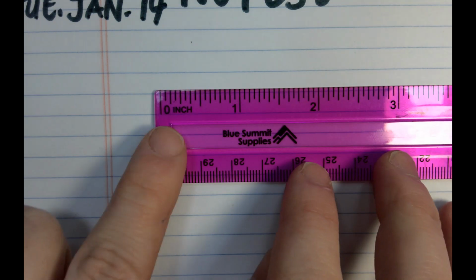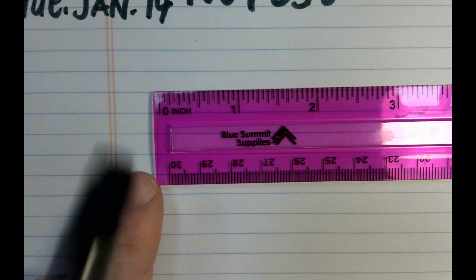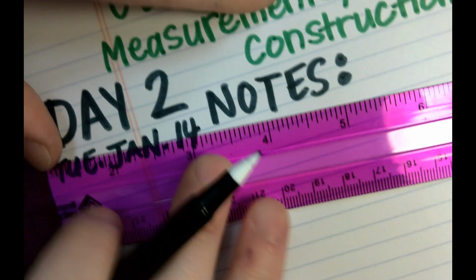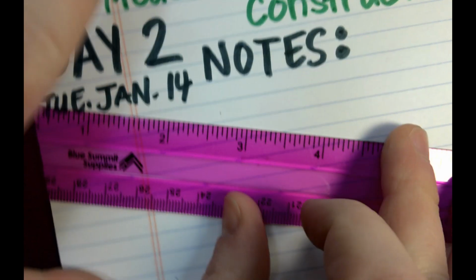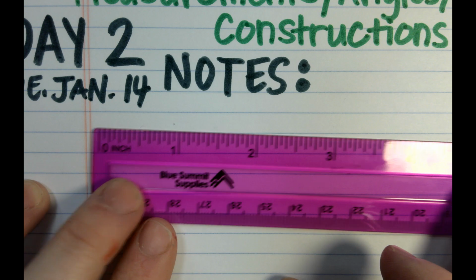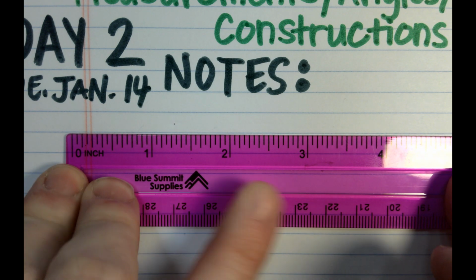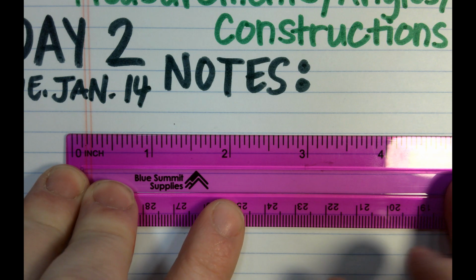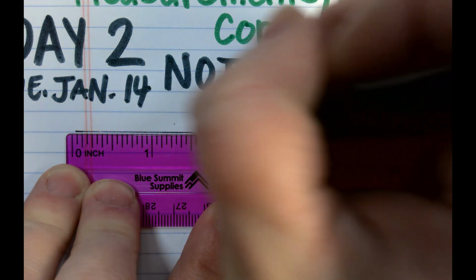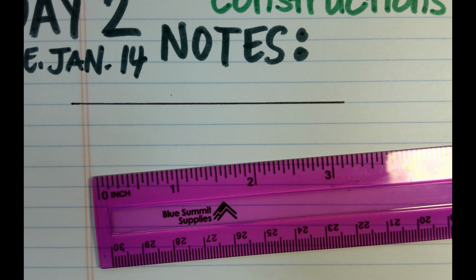So whenever we do use a ruler to measure something, let me ask you, where would I start measuring? And to ask you, let me draw a line first. I'm actually going to have everybody do this. Put your ruler up against your page somewhere and create a line. It doesn't have to be exactly the same length as mine, but I'm going to say let's make it about somewhere between 3 and 4 inches. So here's my line.